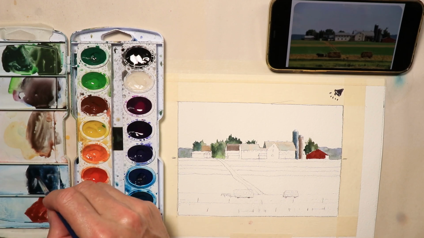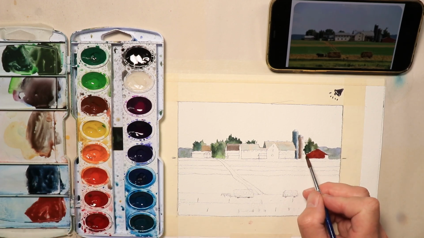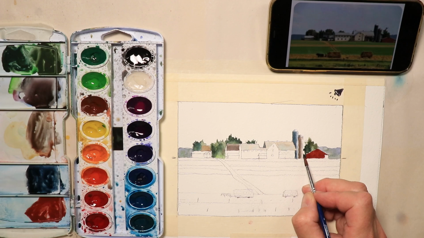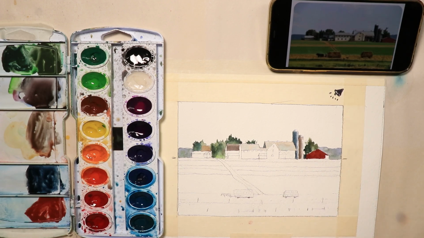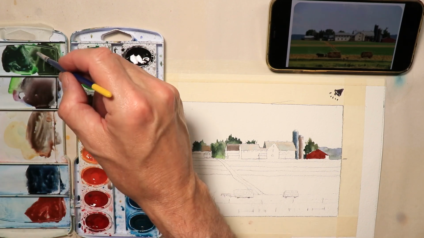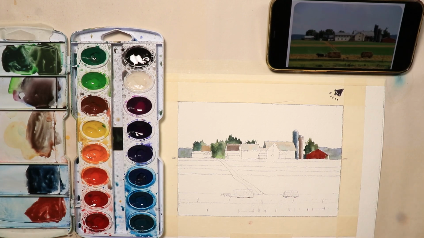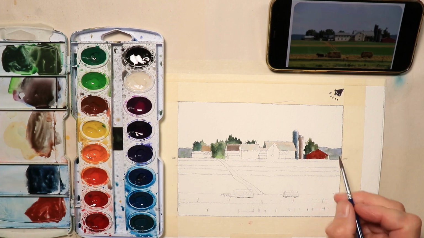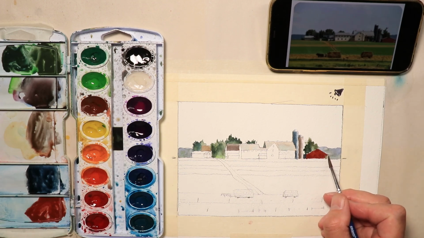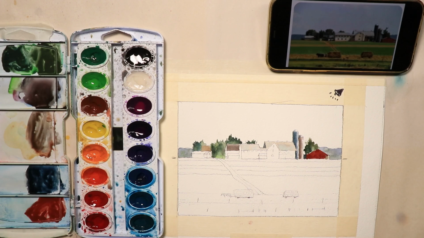Okay, and then we're going to use some of that dark again for over here, right on the side of the barn. Like that. That's the side of the back of the barn. And then we have, all right, we are making good progress.